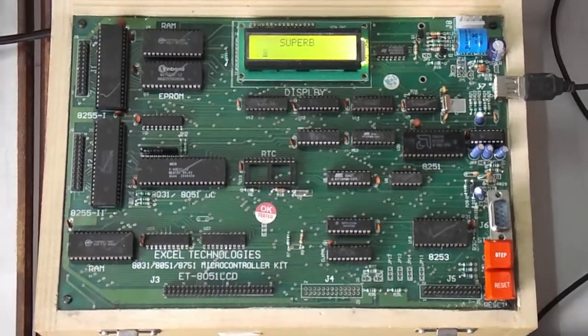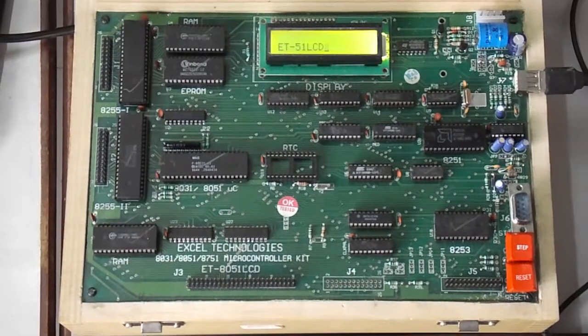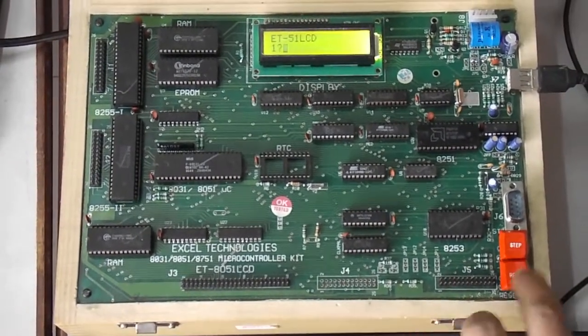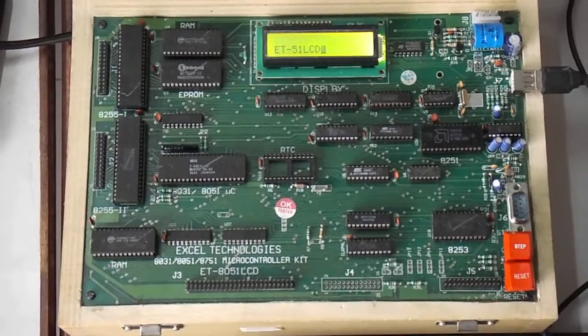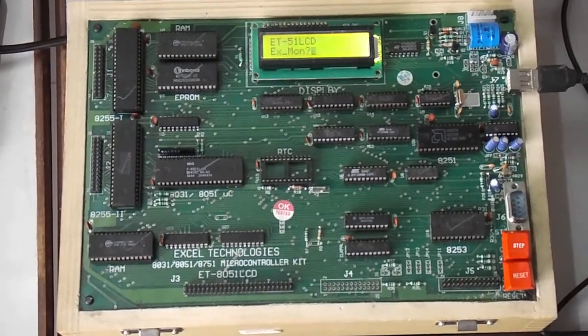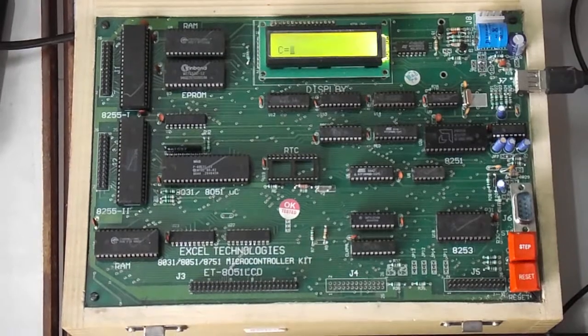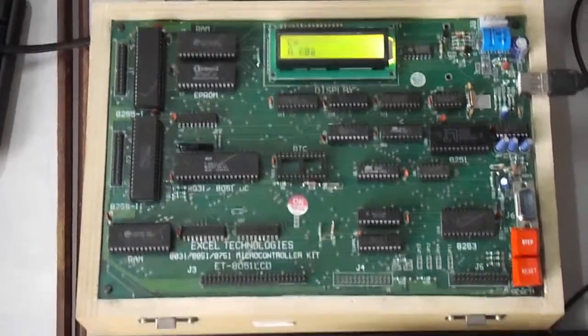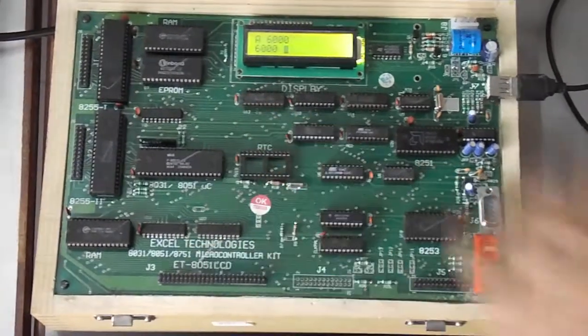Now we'll enter the program in mnemonics. For mnemonics, what we have to do is press E, which stands for expand monitor. We'll press enter, and then we'll press A and 6000. So now we are at the 6000 location.